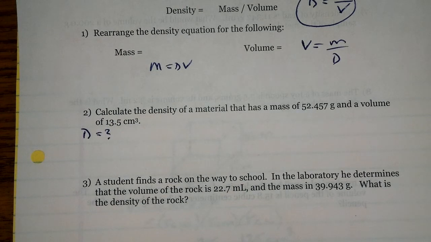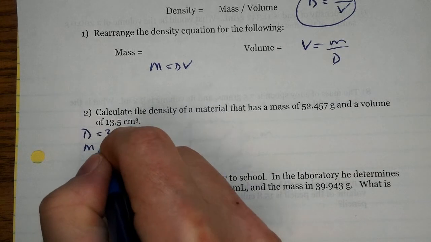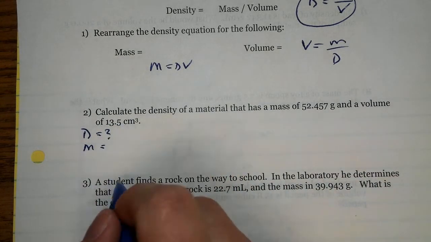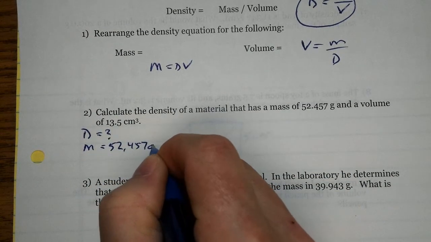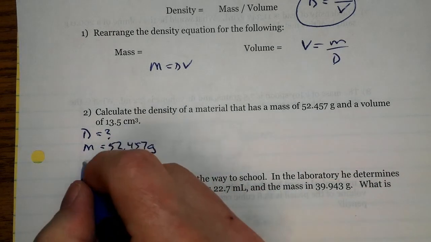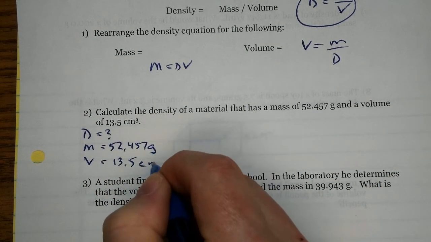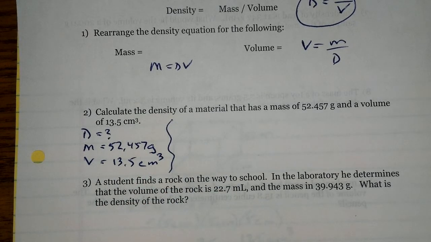Don't put X, put a question mark. That has a mass of, M is equal to 52.457 grams. And a volume equal to 13.5 cubic centimeters. Draw your squiggly line. That's that first step, pulling out your information.